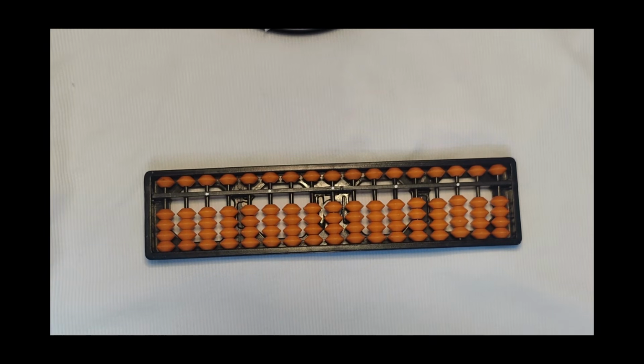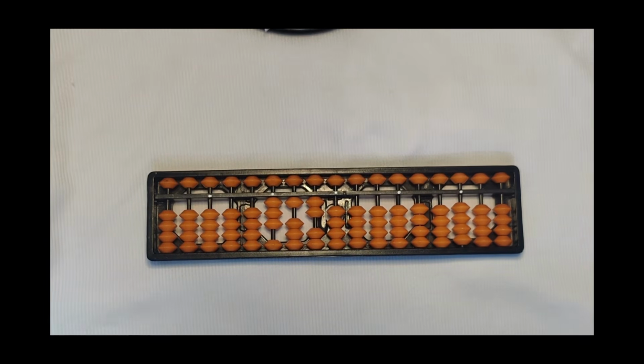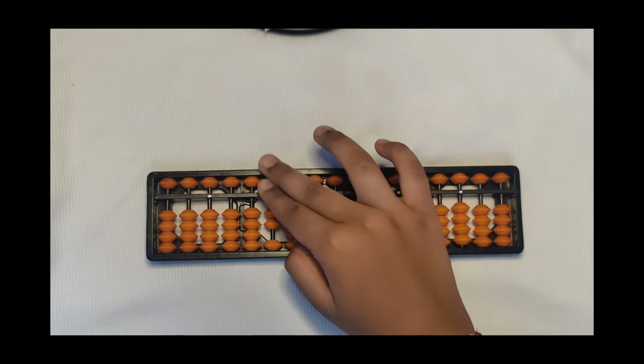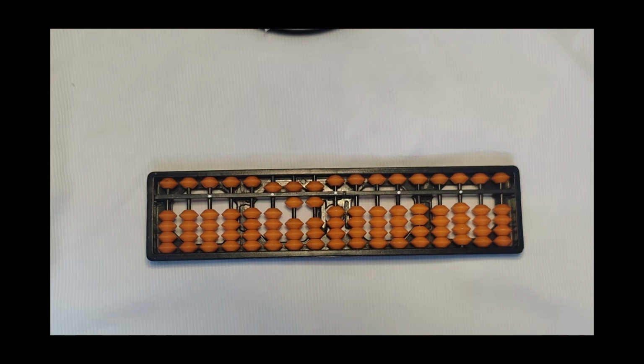Now let's take one more question, but that will be a big question. We'll do it on the hundreds rod because I've already explained every rod in the previous class. Okay, so on the hundreds rod, 312 plus 254. So 312 plus 254. So 2 here, 2, 5 and then 4. 566 is our answer when we did 312 plus 254. Okay, so this is how we do it.